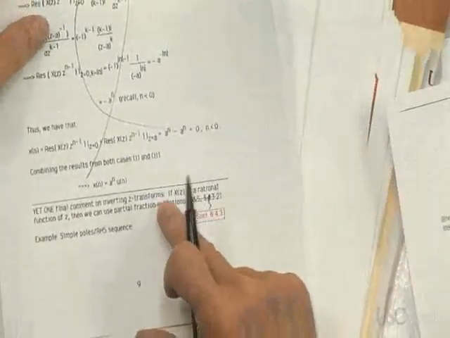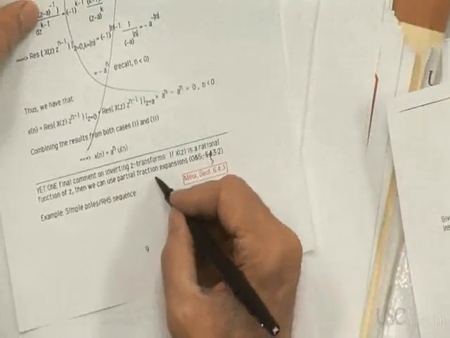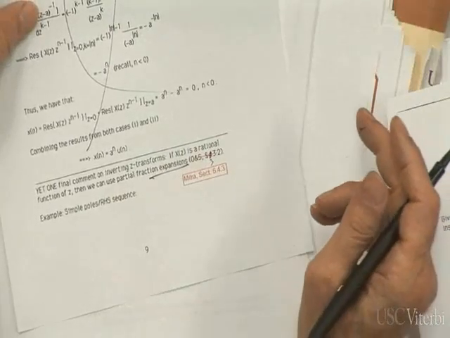Anyway, one final comment on inverse Z, so we're almost done. Another comment on inverting Z transforms: if X of z is a rational function of z, then we can use partial fraction expansions. And here is a case of that.